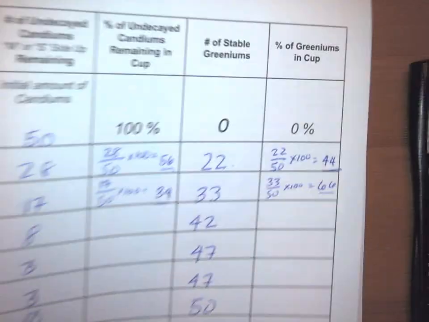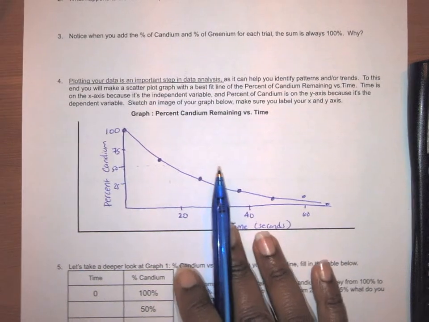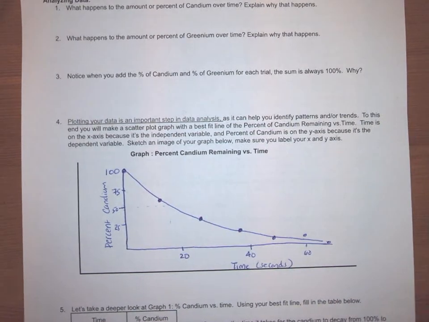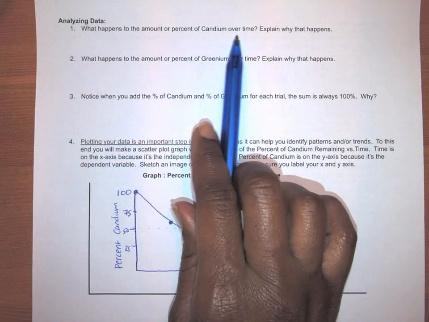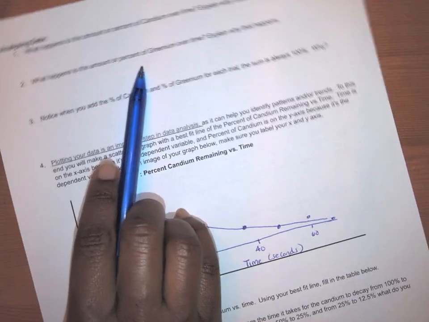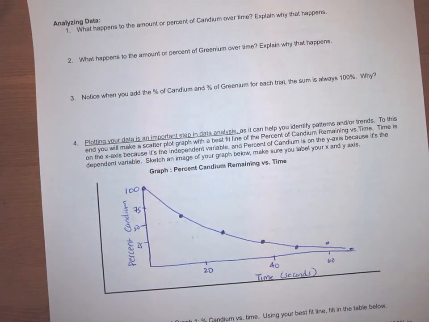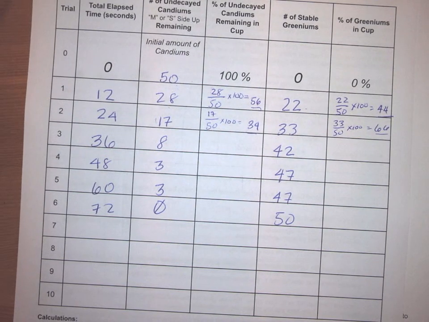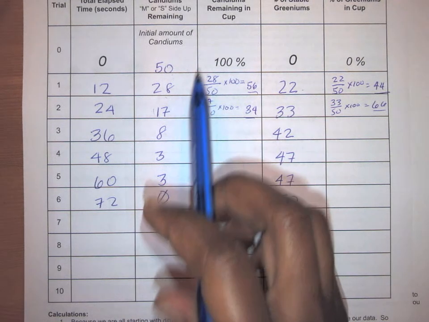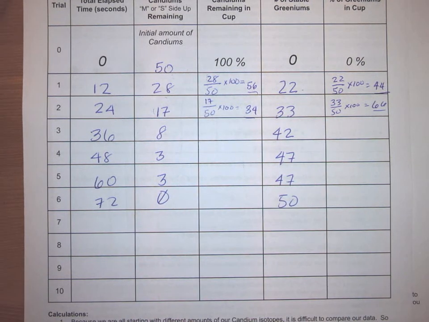Once you get the data filled out, the next thing you're going to do is start doing your data analysis. So in your data analysis, it asks what happens to the amount or percent of candium over time, and explain why it happens. And the second one is what happens to the amount or percent of greenium over time, and explain why it happens. So with that, what we're going to do is we're going to look at our data, and you can look at either the percent or the amount. Let's just look at the amount here because I have that all set up.